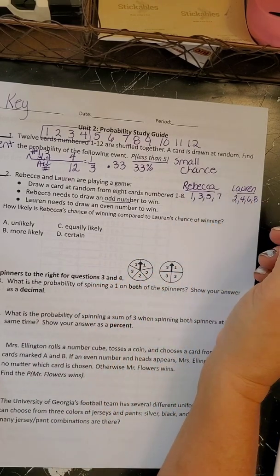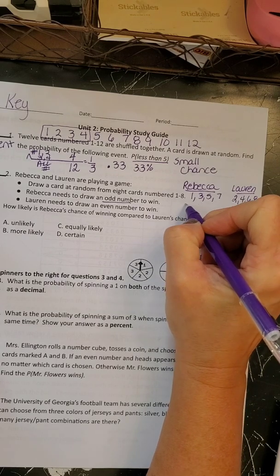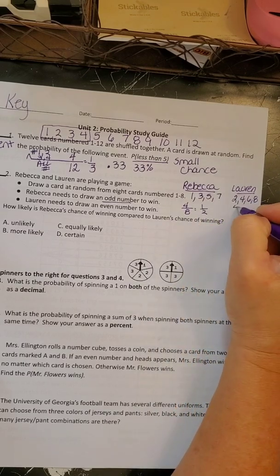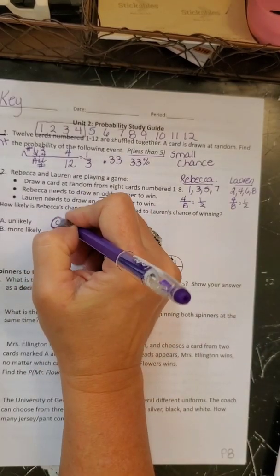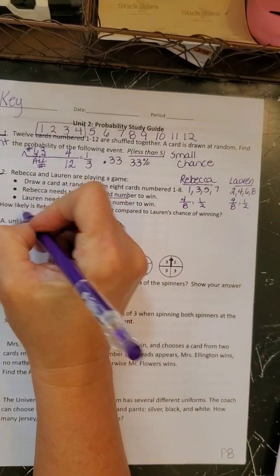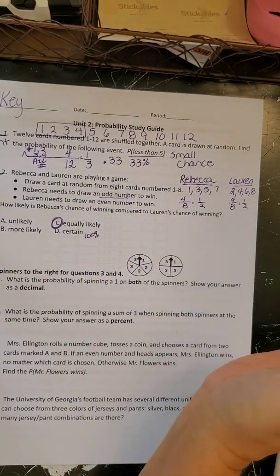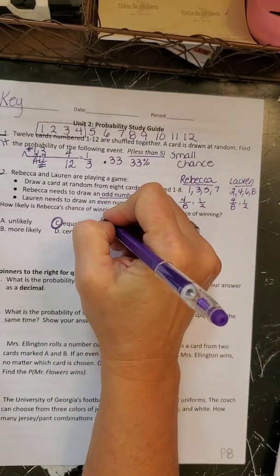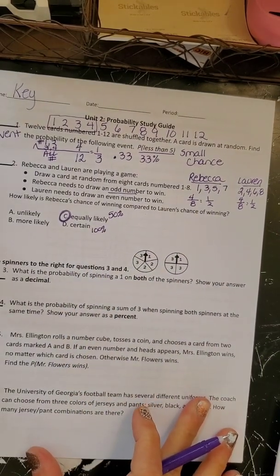Well, Rebecca's chance of winning is 4 out of 8, which is 1/2. Lauren's chance of winning is 4 out of 8, which is 1/2. So they have an equally likely chance of winning, because unlikely, certain would be 100%, and that wouldn't work. And so equally likely is a 50% chance of winning. So that is the answer.